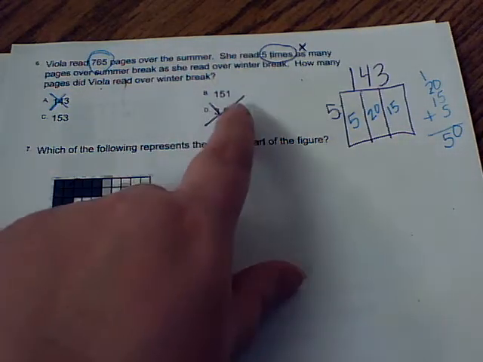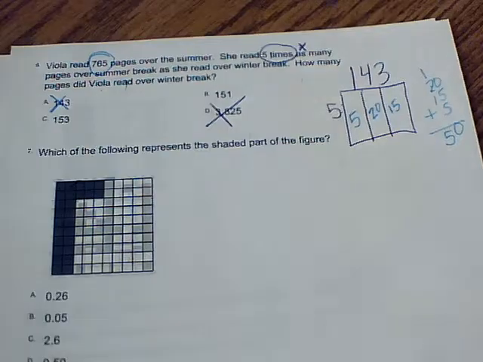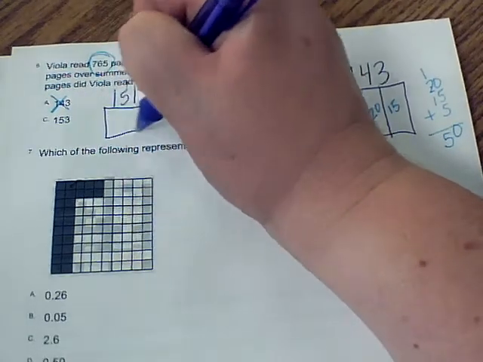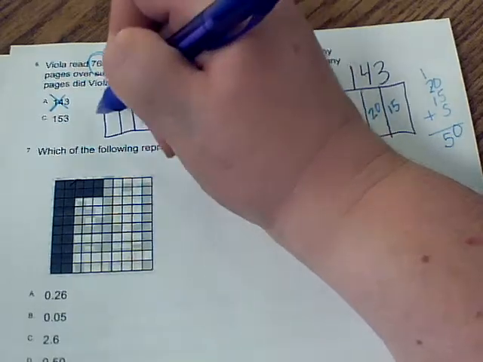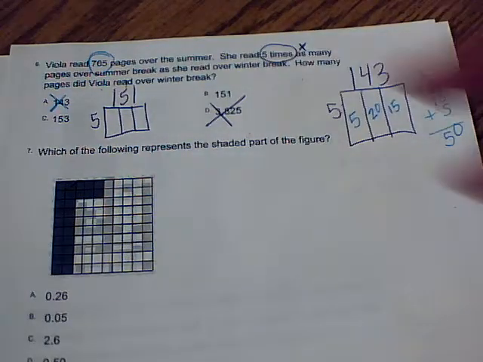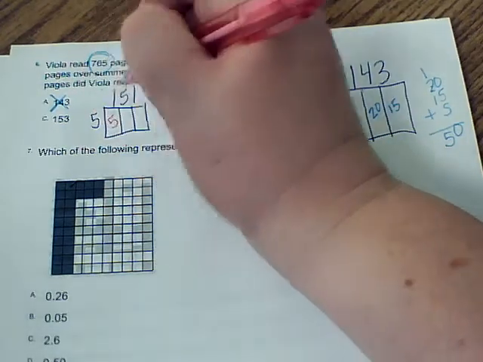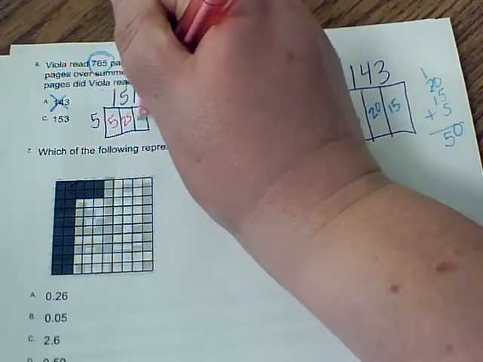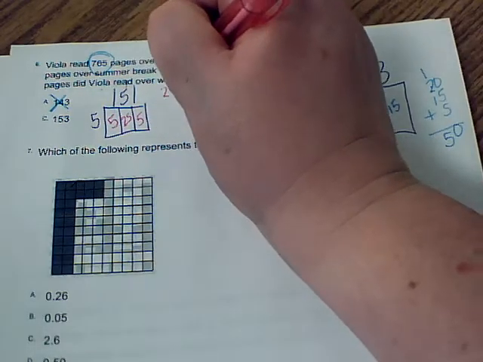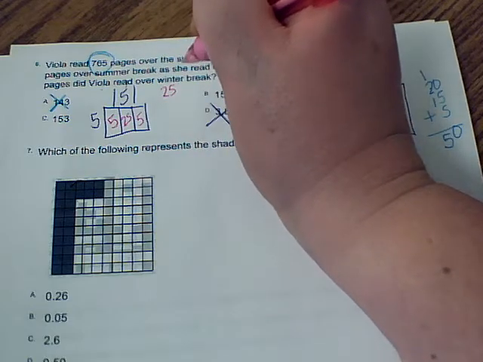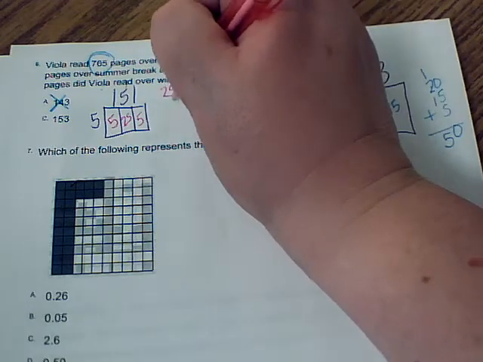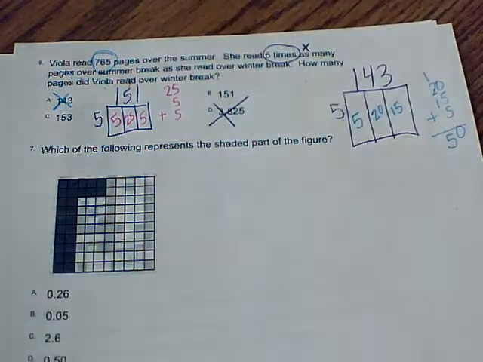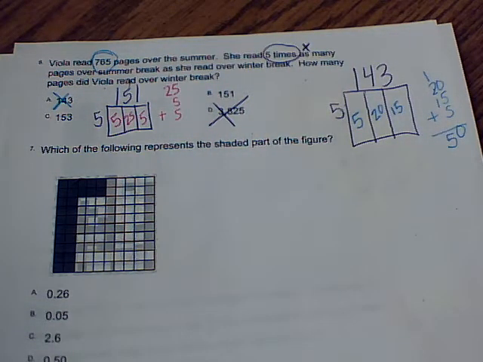Okay, let's try 151 times 5. 5 times 1 is 5. 5 times 5 is 25. 5 times 1 is 5. Let's see what we get. Oh my goodness, and I did this whole problem wrong.